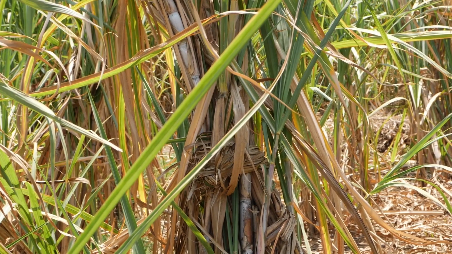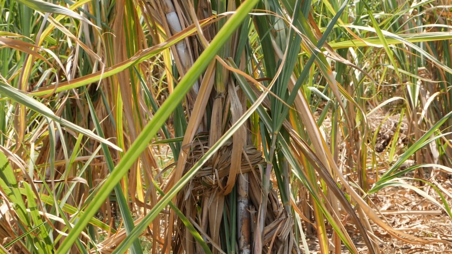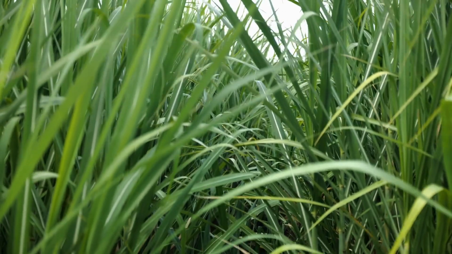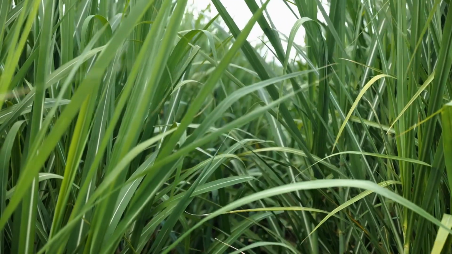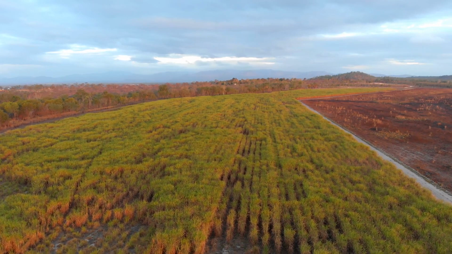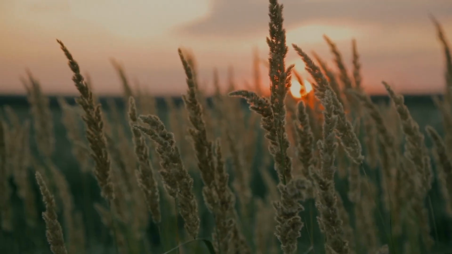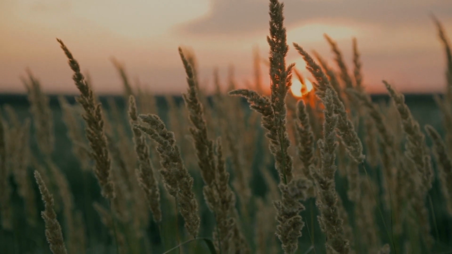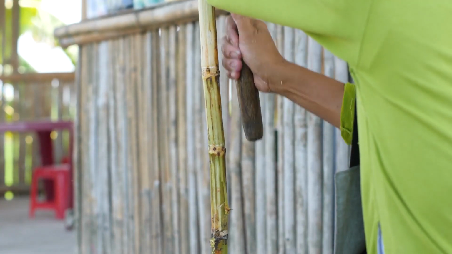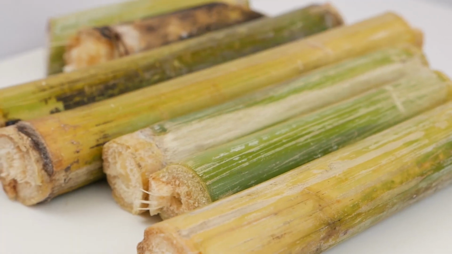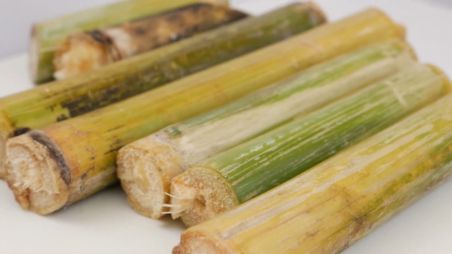Harvesting is a labor-intensive task, often done by hand or using specialist machinery. The canes are typically cut close to the ground to ensure the maximum yield of sucrose-rich stalks. Once harvested, the sugar cane undergoes transportation to a sugar mill for further processing, marking the initial step in the journey from field to refined sugar. This intricate process demands a keen understanding of agricultural practices, timing, and environmental conditions to ensure a successful sugarcane harvest.